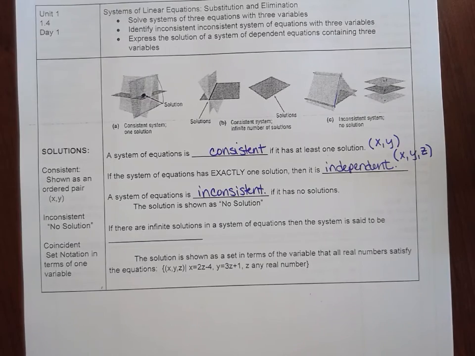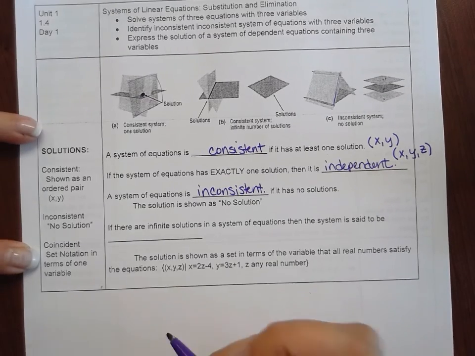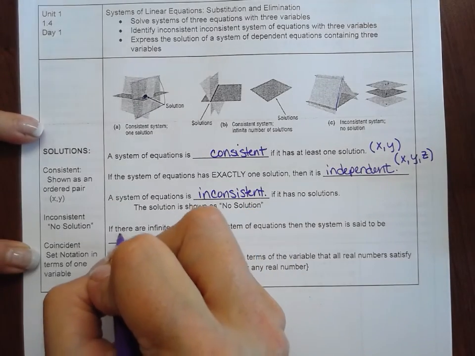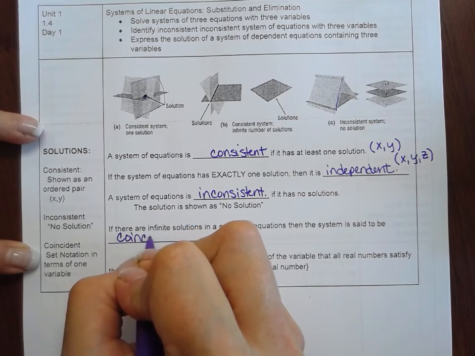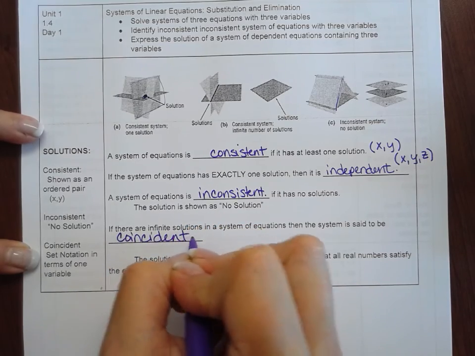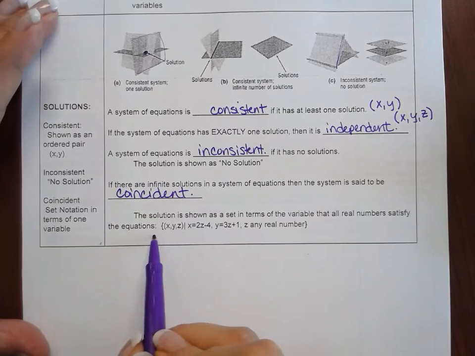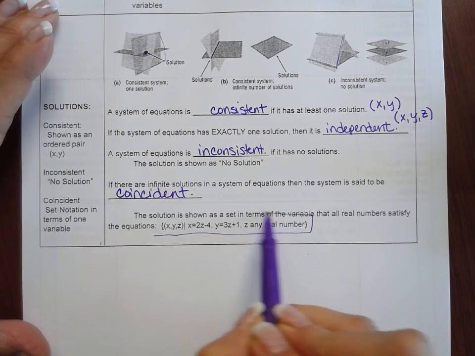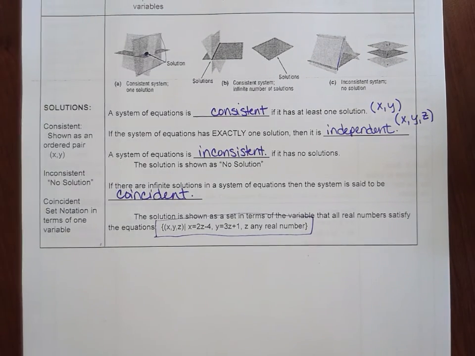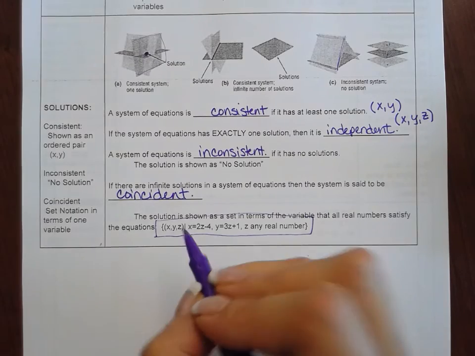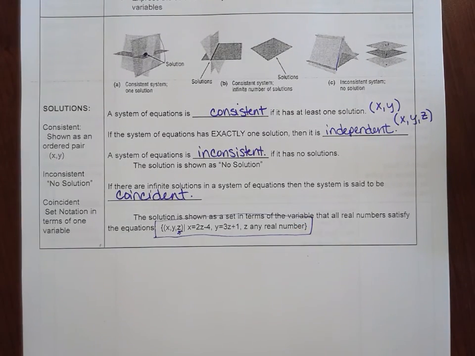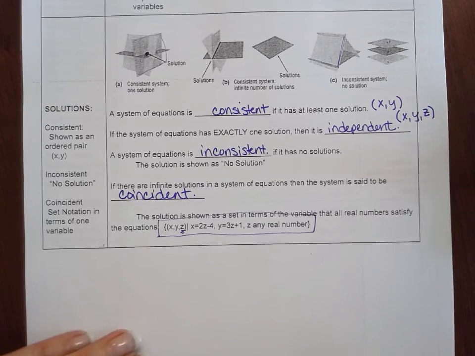And if there are infinitely many solutions, then the system is said to be coincident. And your solution is shown like something like this, and we'll go over how to do that. But you set everything in terms of one of the variables, because basically, it's all real numbers. Okay? Good so far? Just vocab.